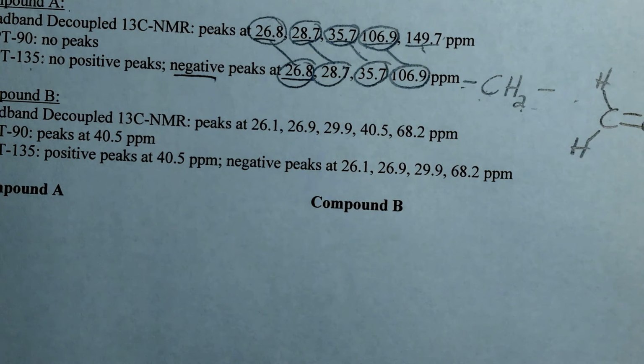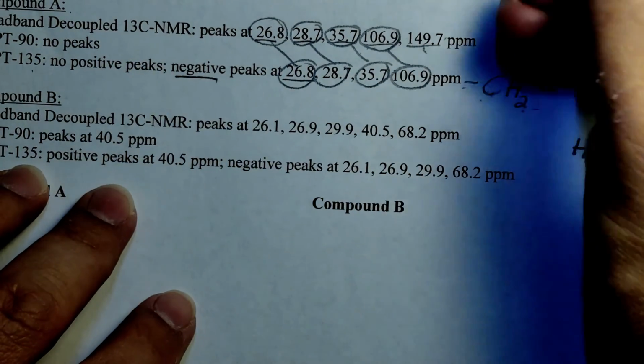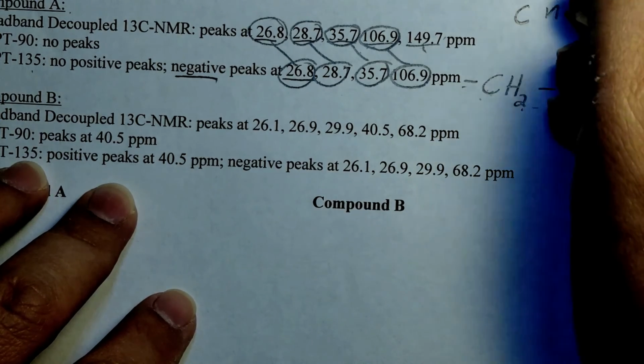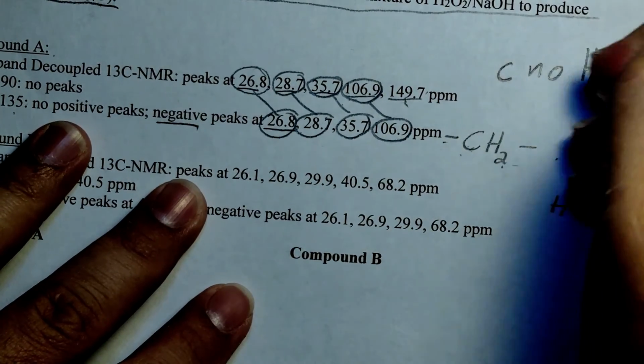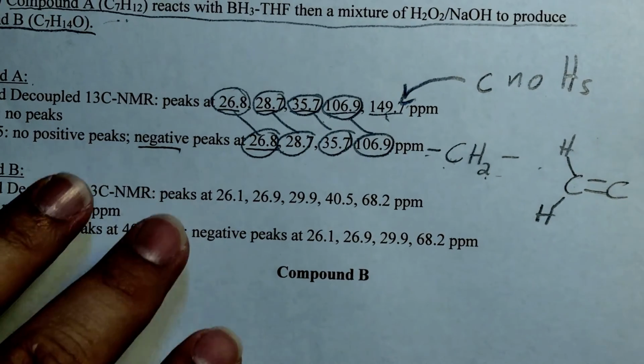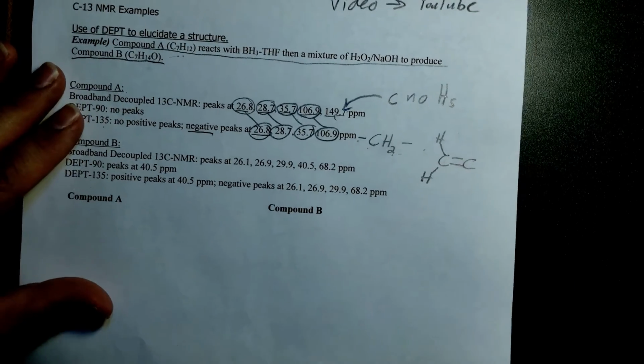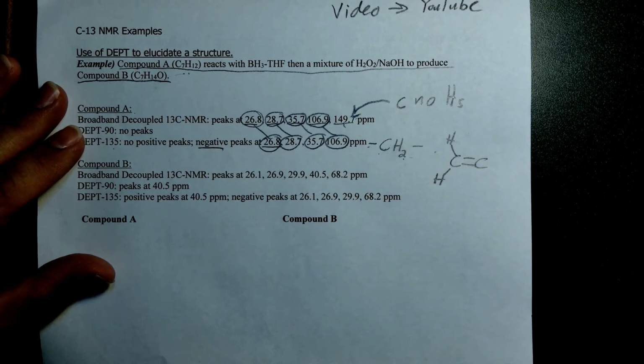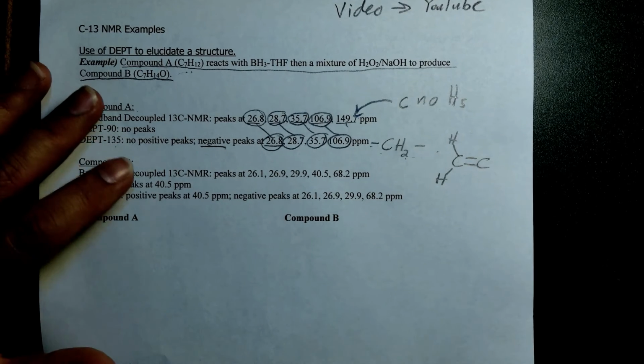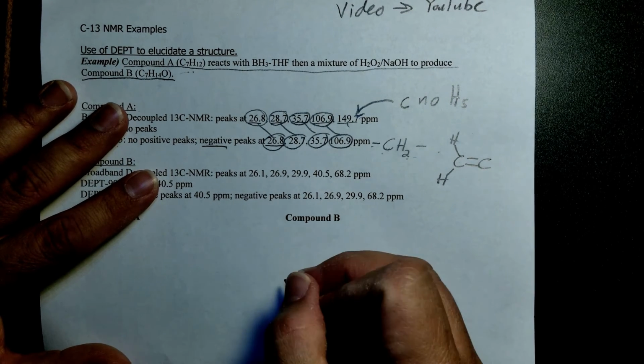And if you remember from our chart, which is in your textbook also, according to that chart, when something disappears from both of the DEPT spectra, then it is a carbon that has no hydrogens on it. No hydrogens. So we need a carbon that has no hydrogens on it.